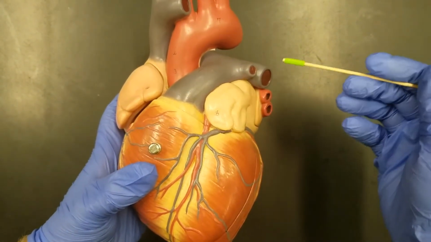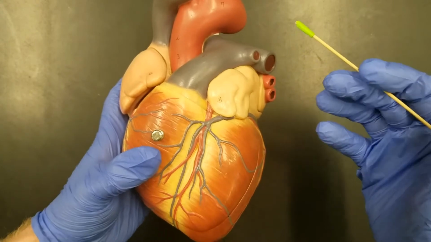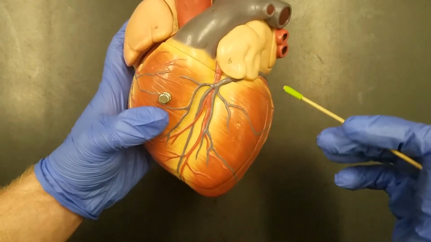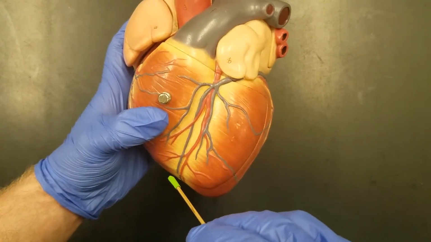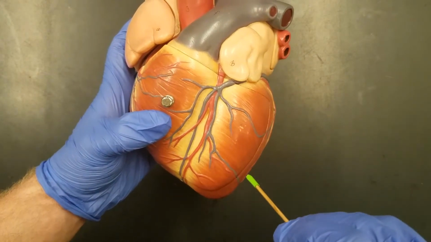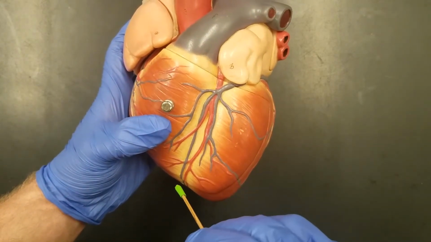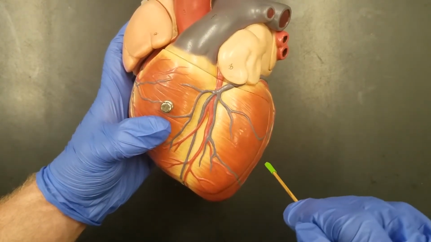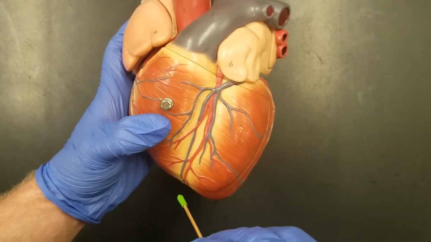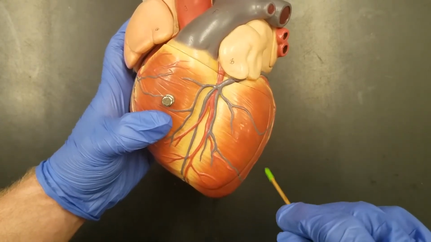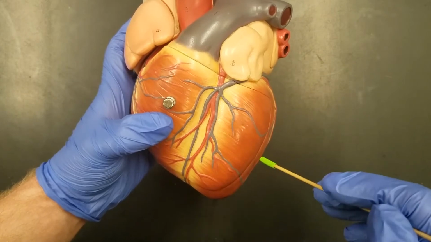In today's lesson, we're going to be looking at some of the features of the heart. The first feature we're going to look at is the inferior end of the heart. This region is known as the apex and forms kind of this point where the two ventricles come together. The apex of the heart is located between the fourth and fifth ribs.